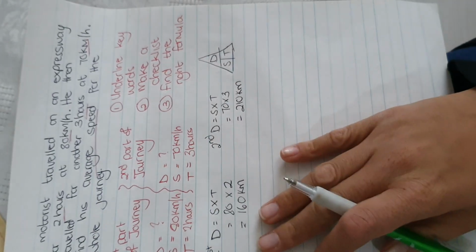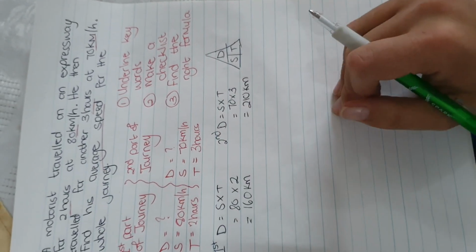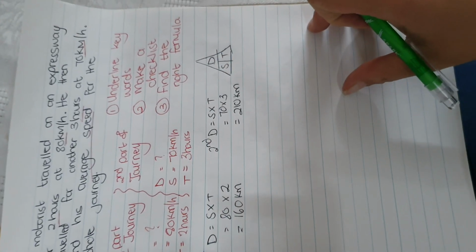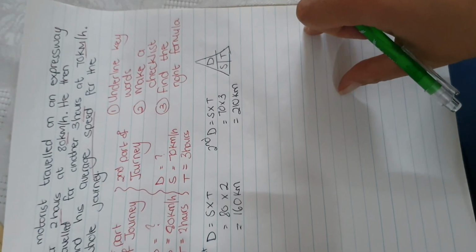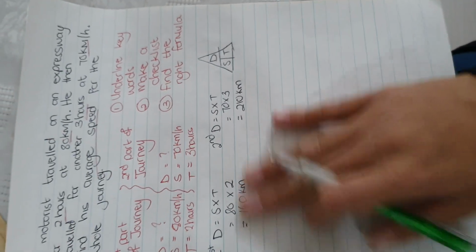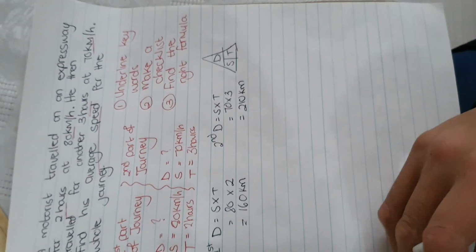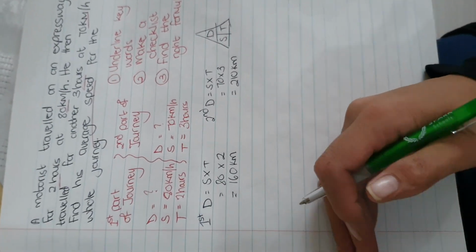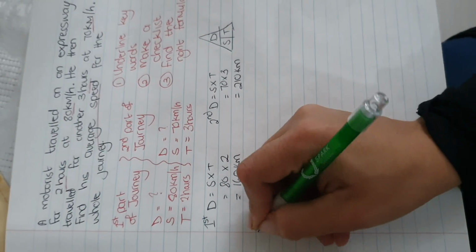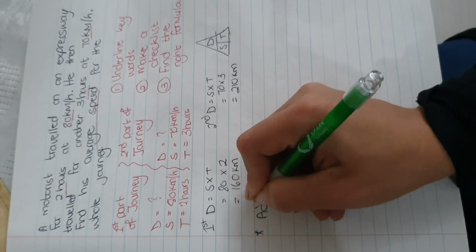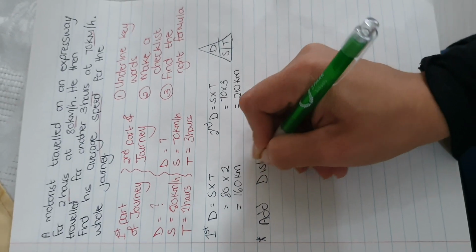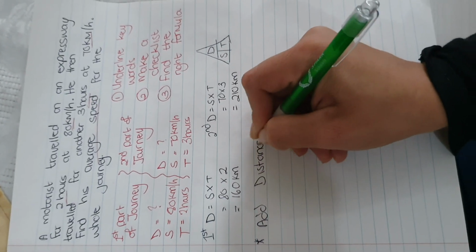Now, if you were not too sure about what each of these were, on the side of your page you would be doing some long multiplication to find each of these answers. Once we get to this portion here, your next step is that we are going to add our distances and we will add our time separately.